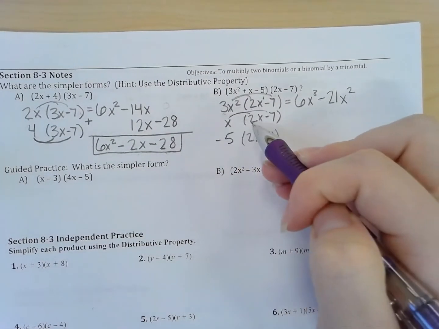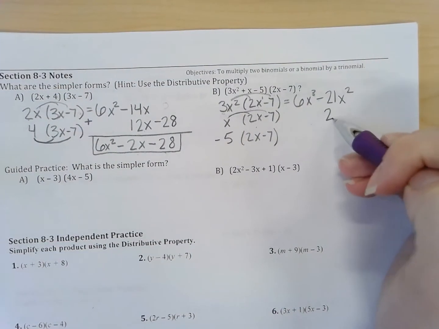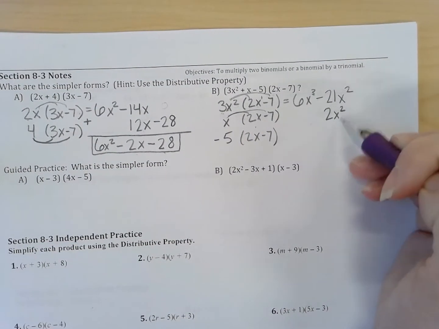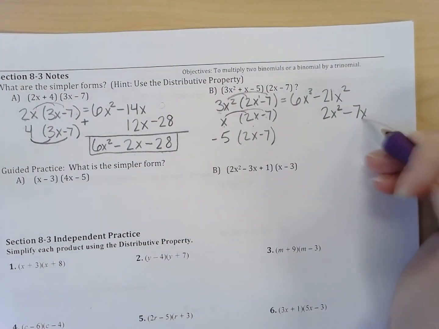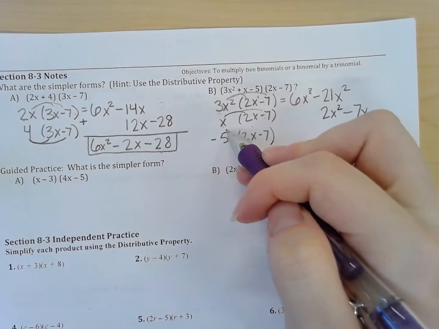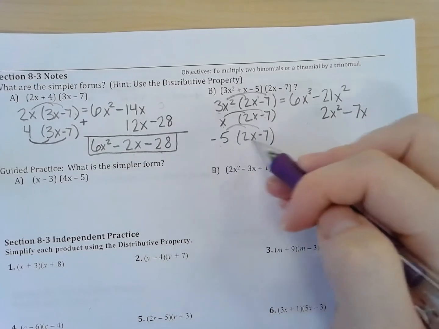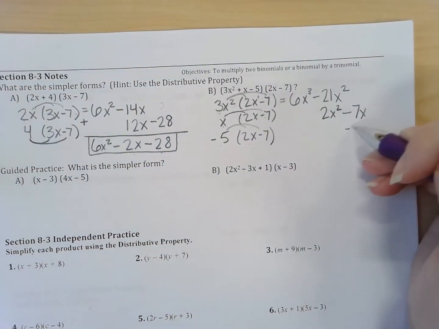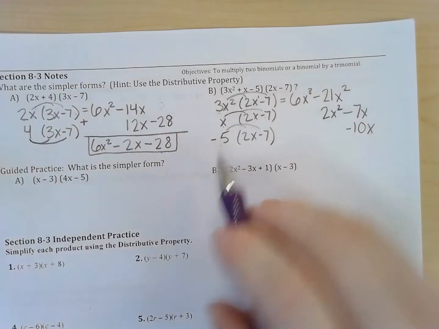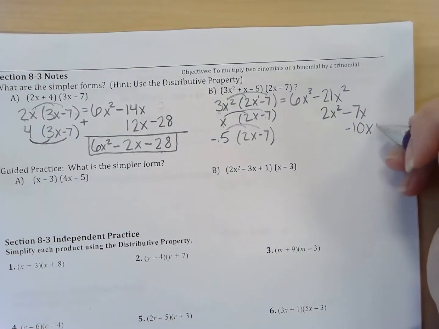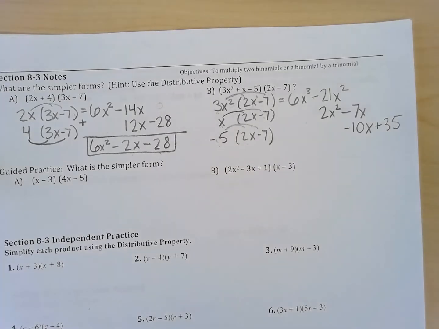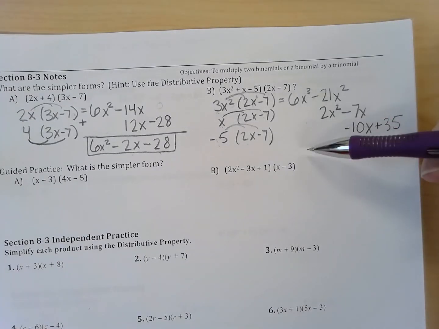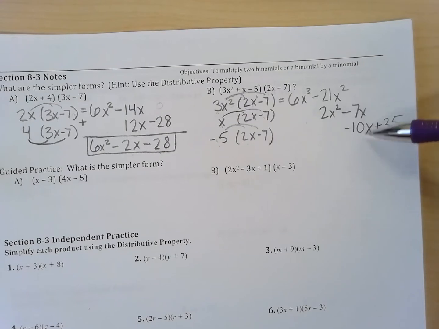Then I go down to the next one, multiplying by x. So x times 2x will be 2x squared, so I'm going to put it under the x squared column. X times negative 7 will be negative 7x. Then this last one, negative 5 times 2x will give me negative 10x. Negative 5 times negative 7 is actually going to be a positive 35. So see how I have everything lined up. This is the x to the thirds, x to the seconds, plain old x's, and plain old numbers.